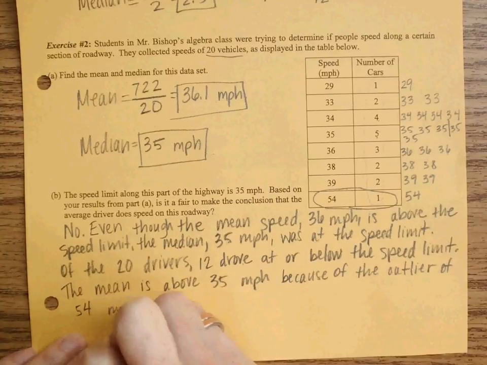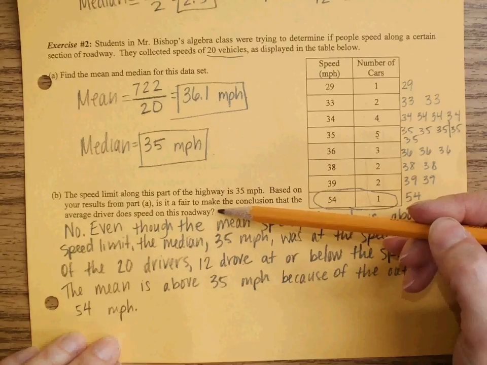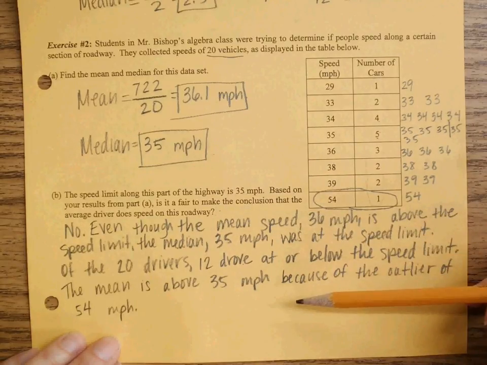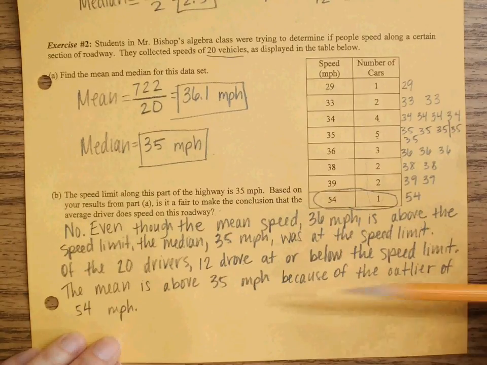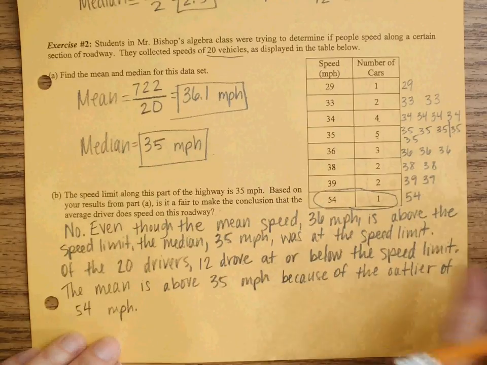Now pause the video if you still need to write this down, but I can't stress enough that when you are answering these questions, you are in an honors math class. This is expected of you to be able to accurately analyze and interpret your data. Anything less, you will not be getting full credit. Okay, let's flip this over.